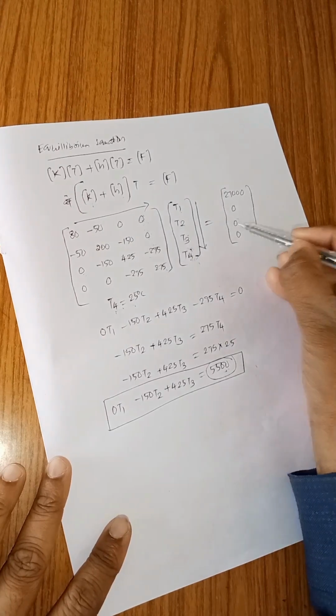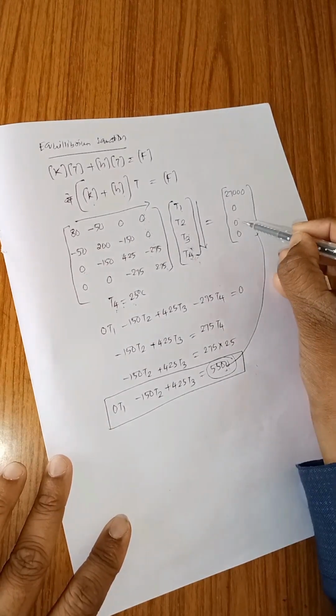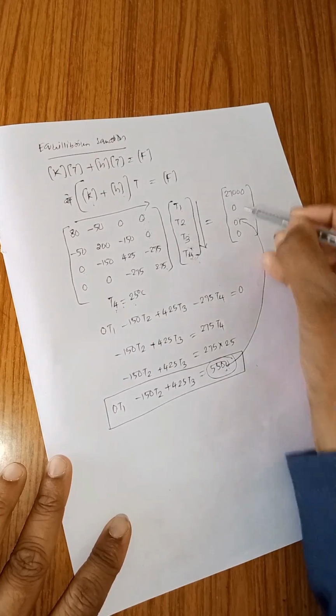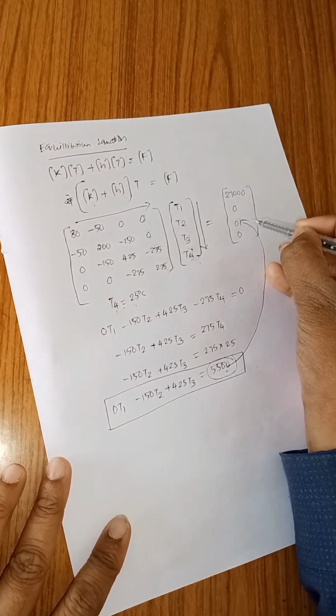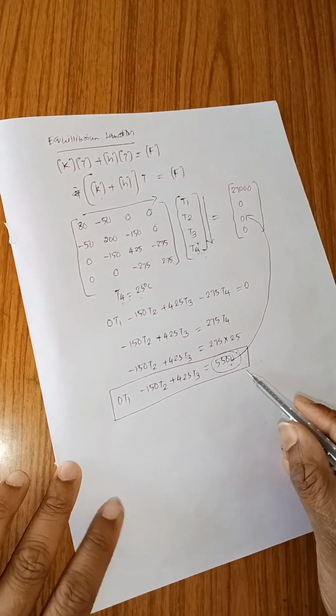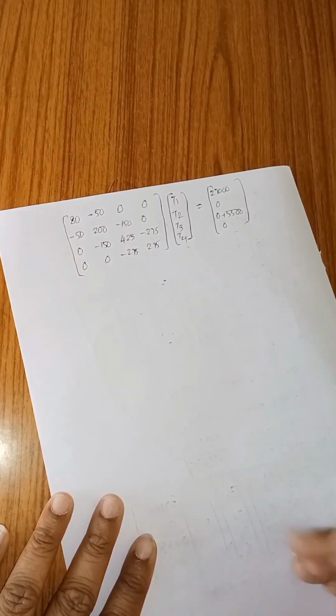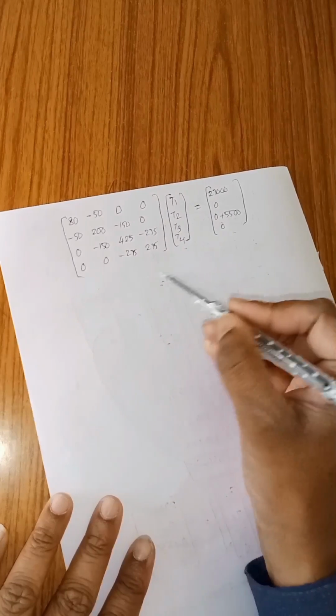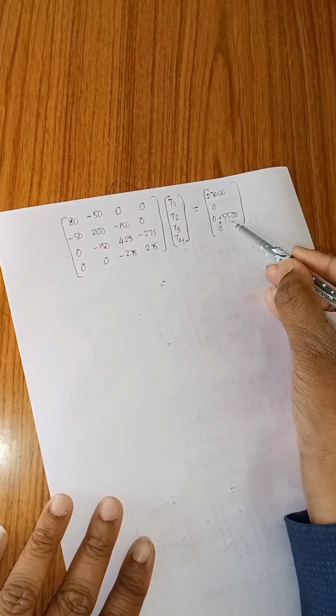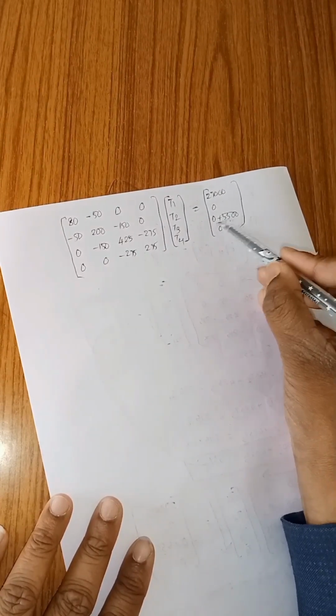Now this 5500, I'm going to replace it here in this value of 0. Instead of replacing the 0, I'm going to add that to this 0. 0 plus 5500. That is very, very important. So let me write this again. Okay, I've just written this over here again, after adding that 5500 to this third element.